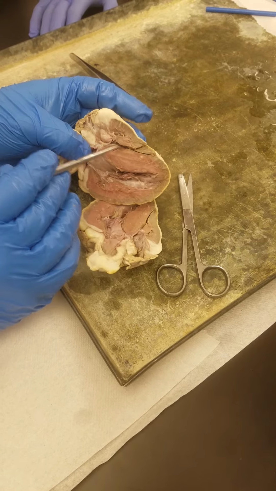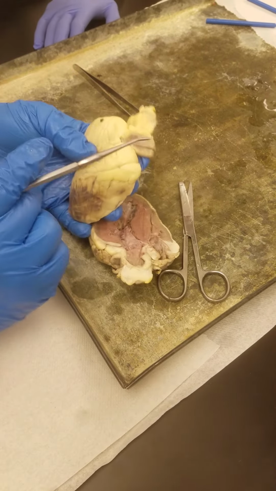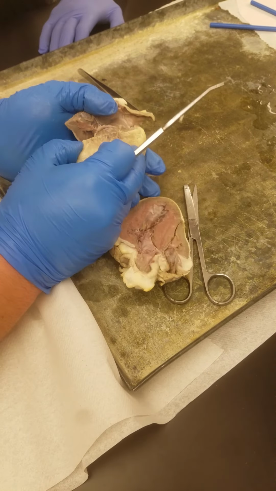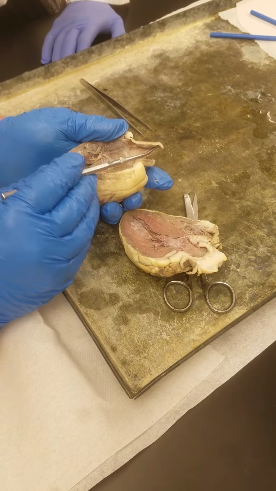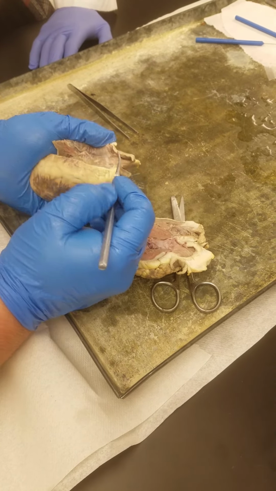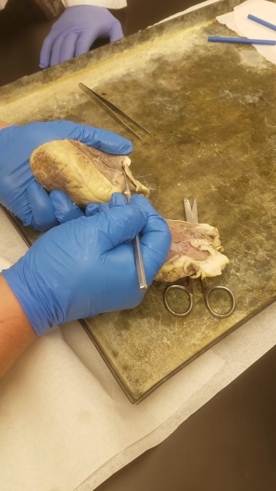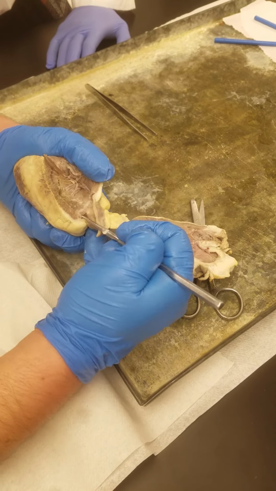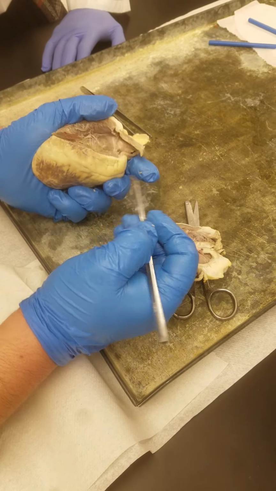Now remember, the right ventricle squeezes blood into the pulmonary trunk, which is here. So I made this opening right here to show you the connection between the right ventricle and the pulmonary trunk. And then remember, there's going to be a valve between the right ventricle and the pulmonary trunk right here, called the pulmonary semilunar valve. So 1, 2, 3 flaps of tissue for that one.